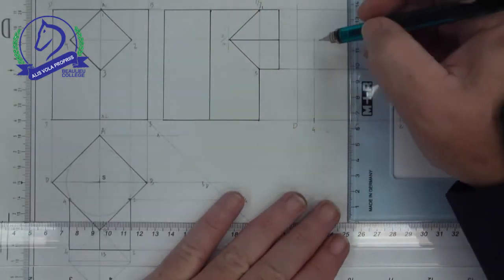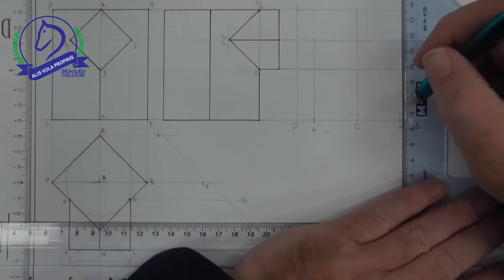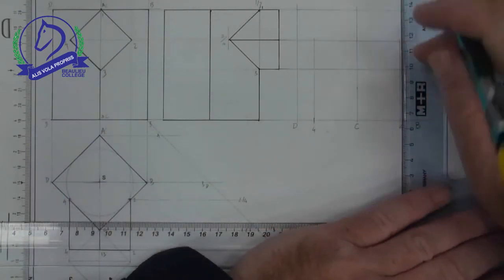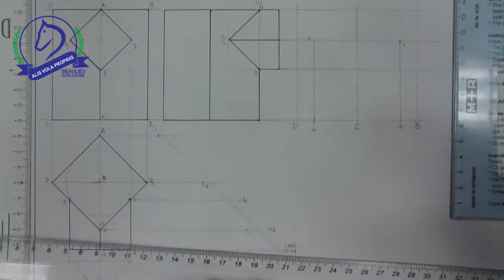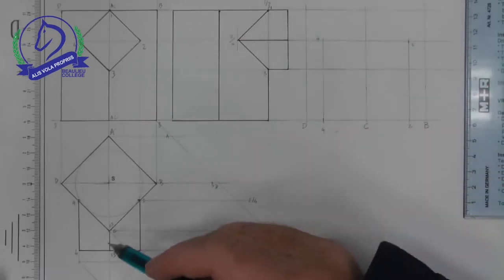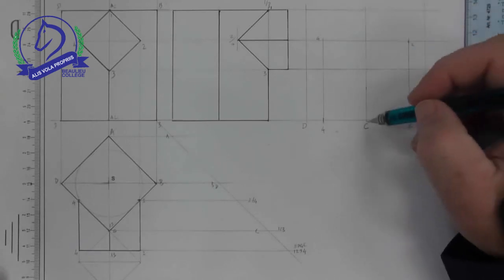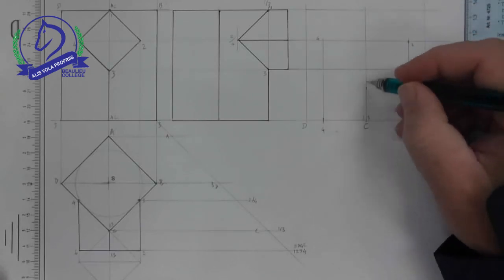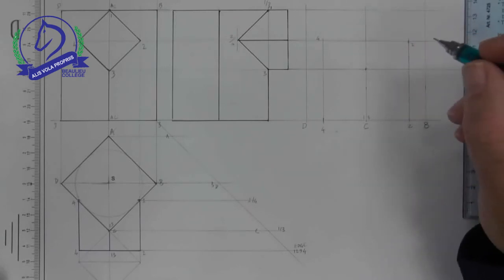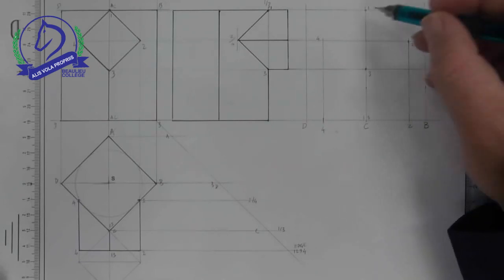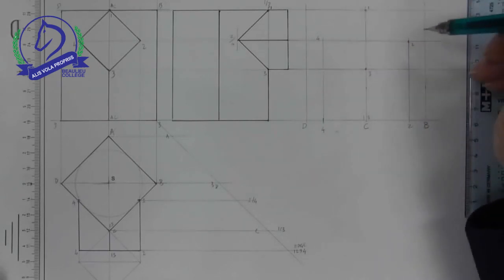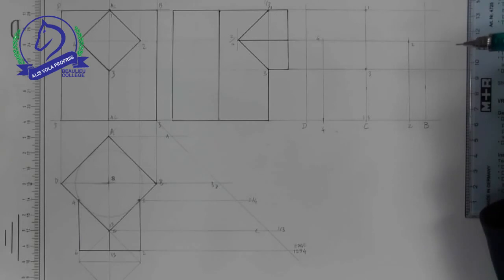I project them up to hit the line 4 and 2. So there's point 2, there's point 4. The last point is actually on point C. If we remember, at point C we've got 1 and 3. So let's follow them up. At that line there would be the intersection for point 3, and this would be the intersection of point 1. If we join those up and draw an outline, we will have our development of the main pipe.